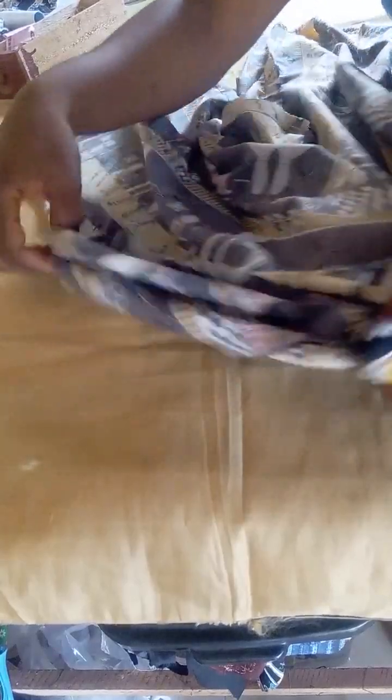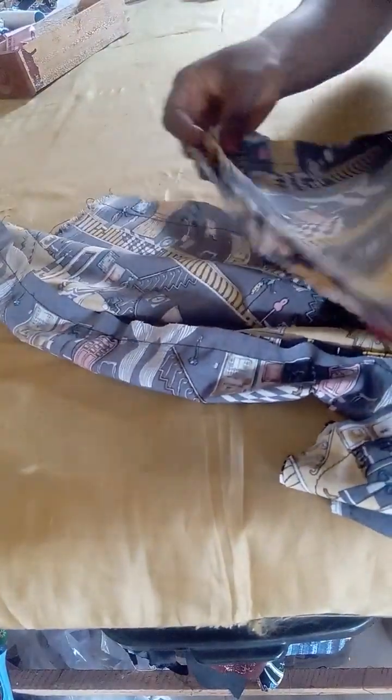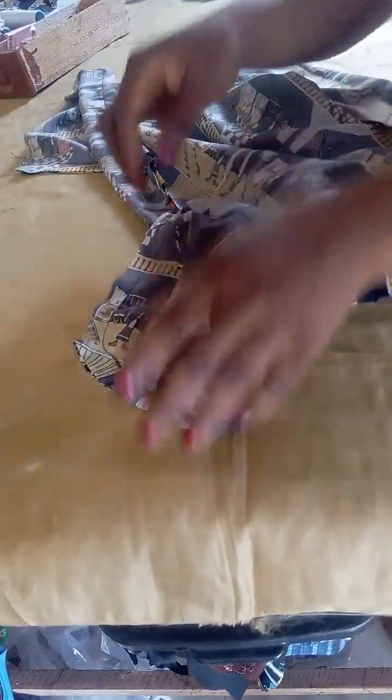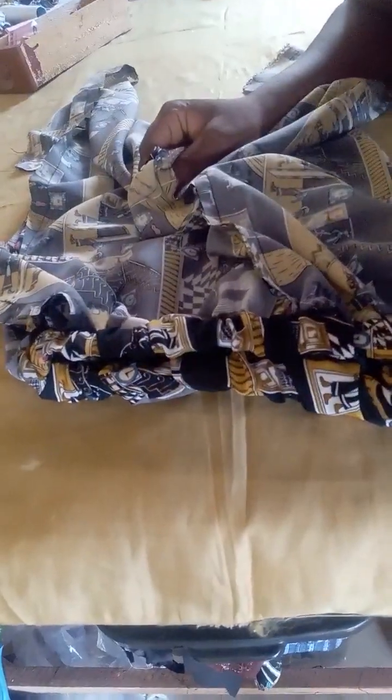This is the pocket. This is the second pocket. So I'll go ahead and fold the down part of the knicker. I'll hem it, press it, put it on the mannequin. You see the outcome.